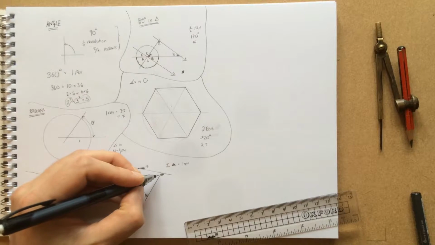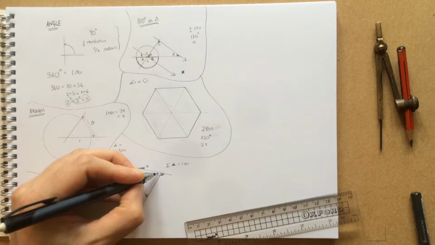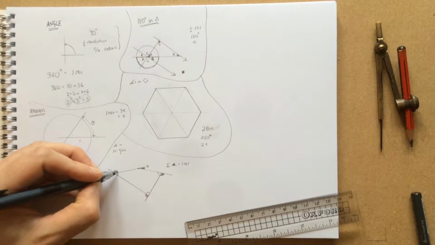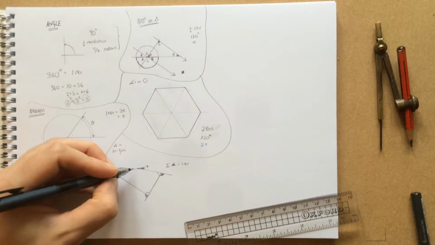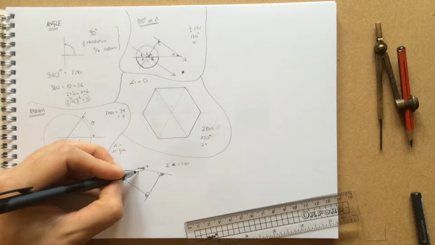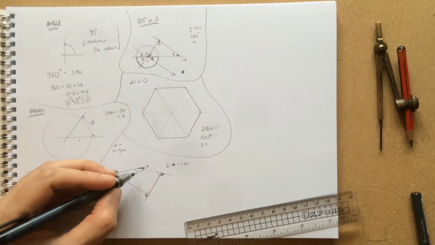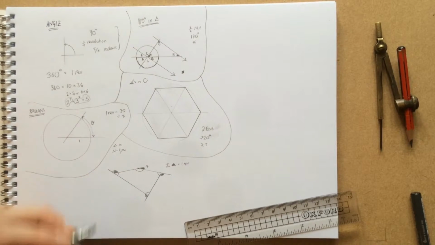Now, let's look at the complement of those angles. We've got a half turn 4 times.